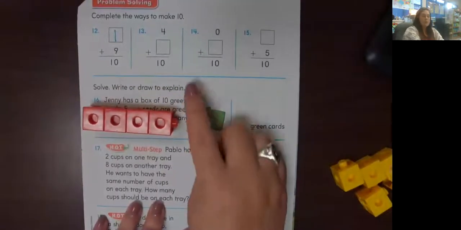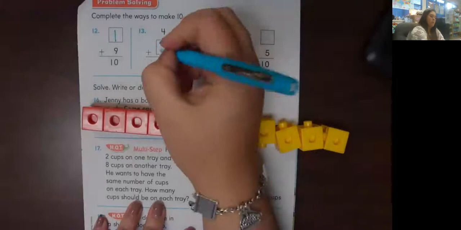So we're going to build 4. Here's our 4 red. We're going to keep adding yellow until we get to 10. So we have 4, 5, 6, 7, 8, 9, 10. So how many yellow did we have to add to get to 10? 1, 2, 3, 4, 5, 6. So 4 plus 6 equals 10.